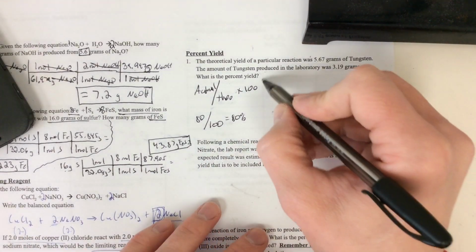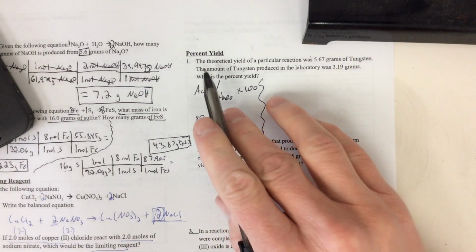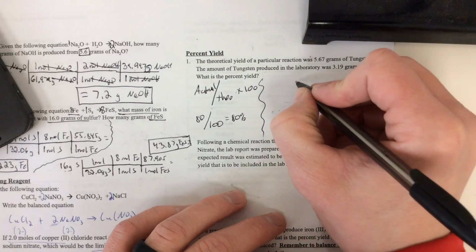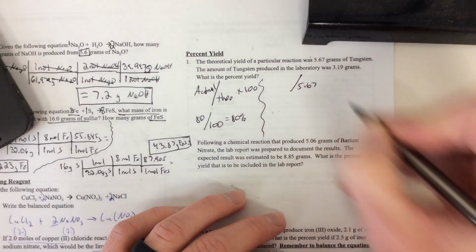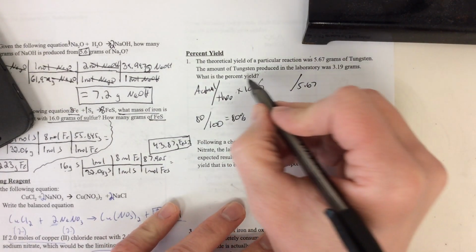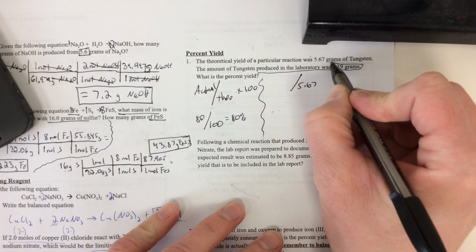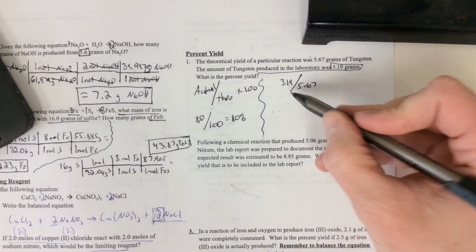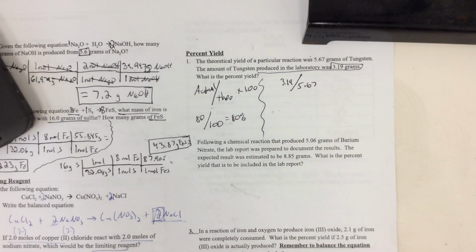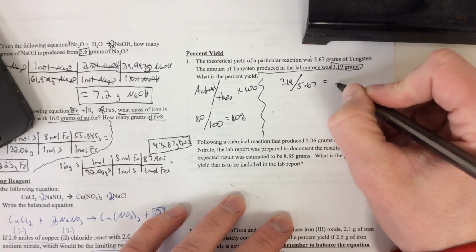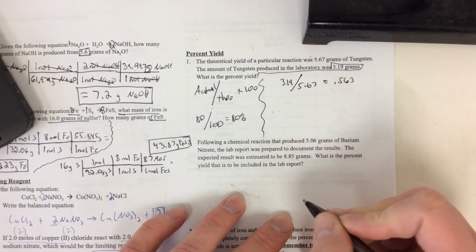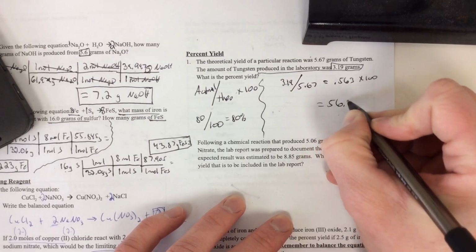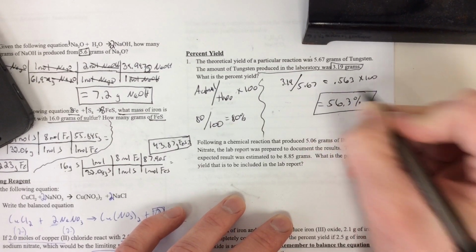So I'm looking here. And it says the theoretical yield of a particular reaction is 5.67 grams. So theoretical, that's going to go on the bottom. Then what is actually produced in the actual equation, the reaction is 3.19 grams. This becomes a simple problem of taking the top number divided by the bottom number to give you your percentage, and you end up with 0.563. Again, you multiply that by 100, and you get 56.3%.